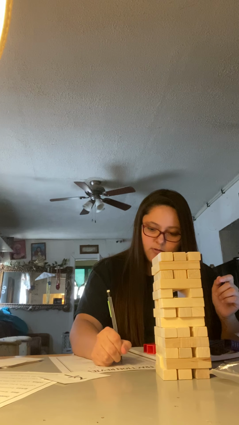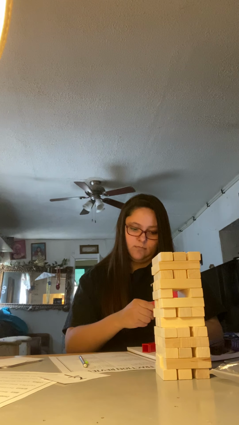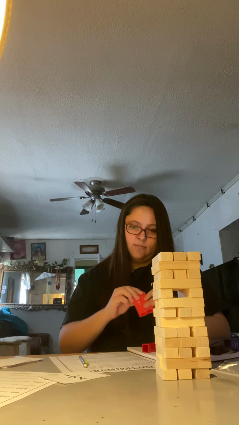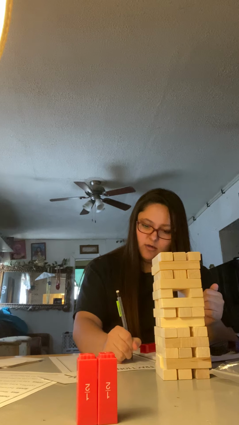The color I got was purple. And then I have 1/2 right here, and then I'm gonna compare it to 1/2. It looks like they're equal, so I'm gonna put that 1/2 equals 1/2.